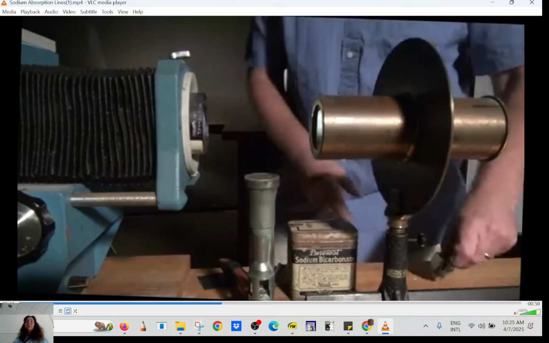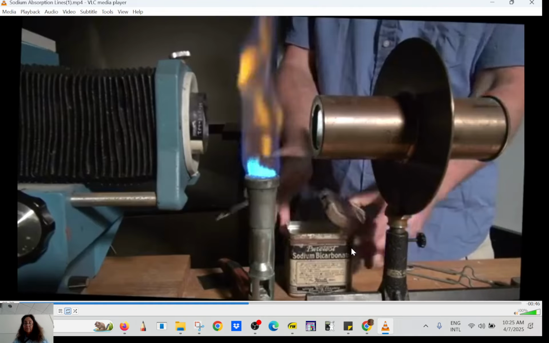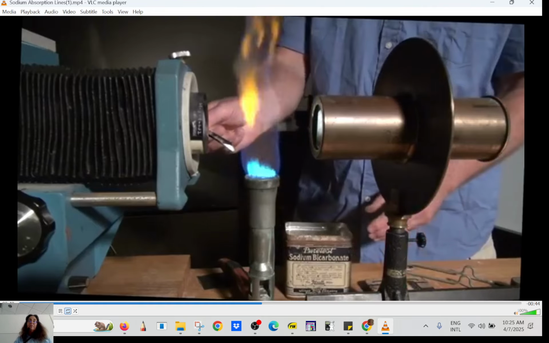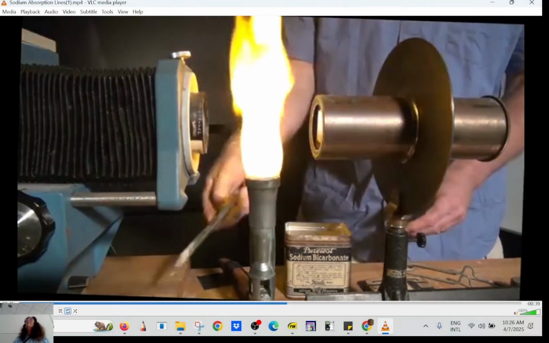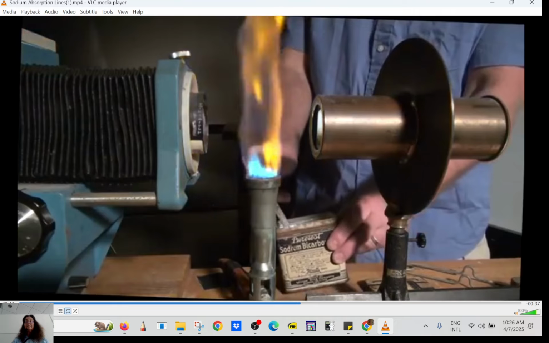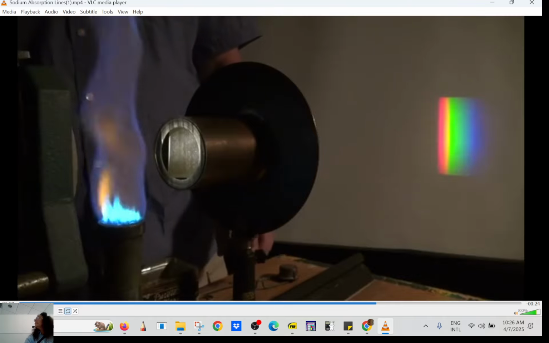And here you're going to use sodium. The flame is yellow. And now you see the black line here. So the yellow line means the yellow wavelength that you are missing means it's sodium.